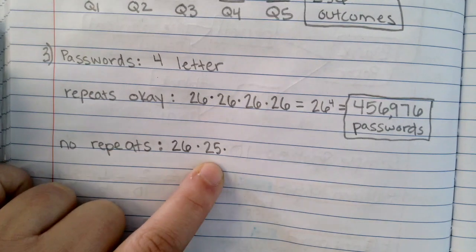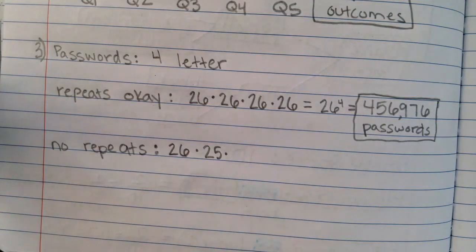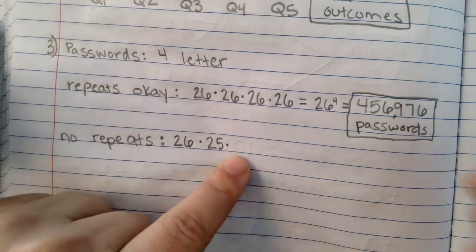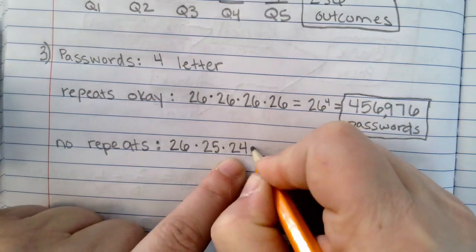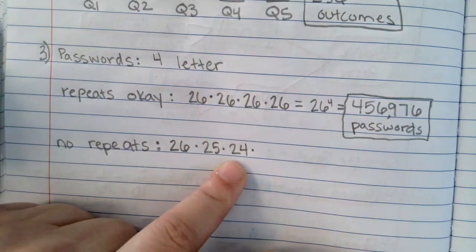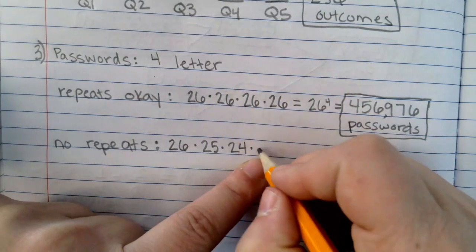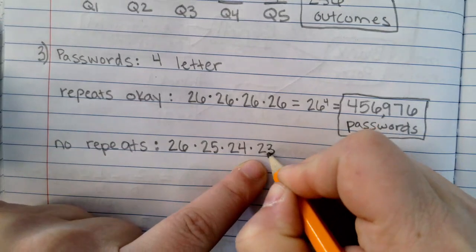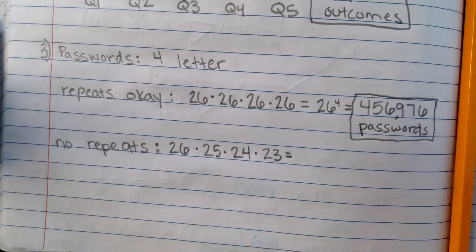So should this result in more passwords or fewer passwords than when repeats were okay? Fewer. Yep, because we're taking out all those options that had repeated letters. Good. All right, so in my calculator, all we're doing is 26 times 25 times 24 times 23. And we get 358,800.